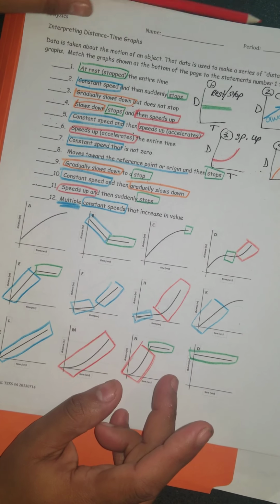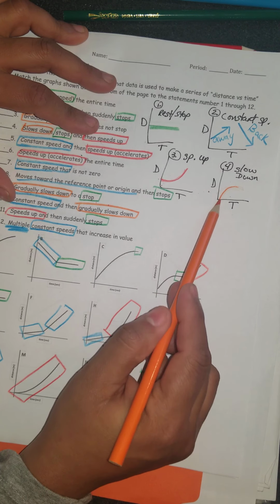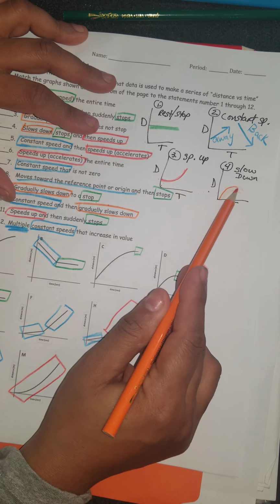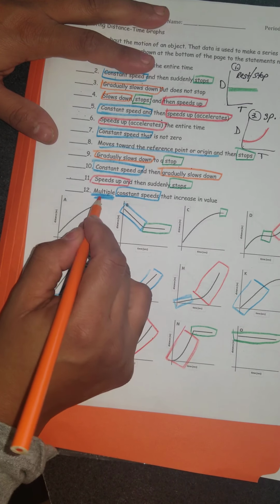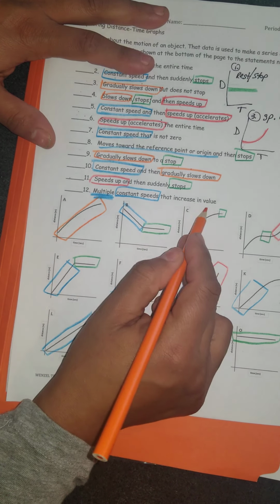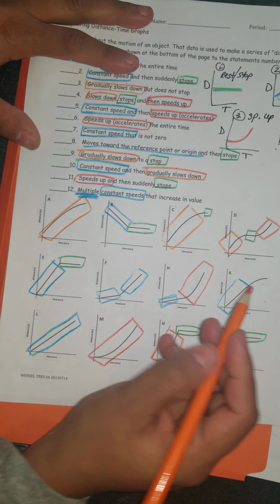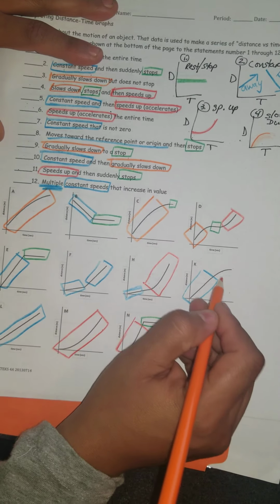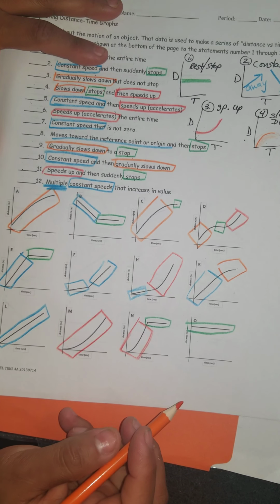Now the last one is orange, and it's going to be when it slows down. It's going to look like that hill curve mountaintop. Okay, let's go ahead and get that one. That's letter A, C, D, K, and that looks like it's it.